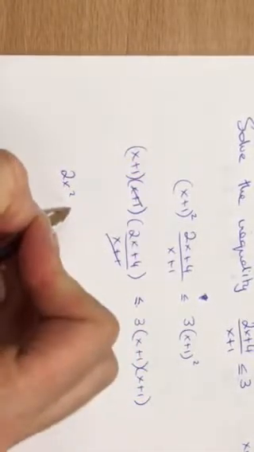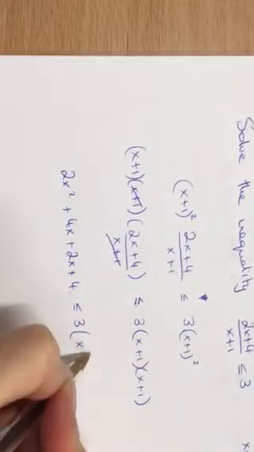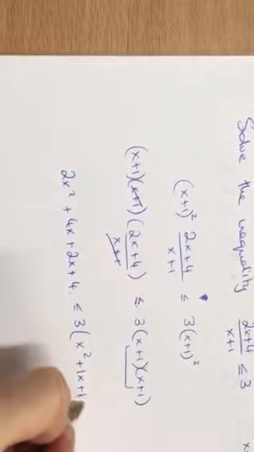So what is x plus 1 squared? It's x plus 1 by x plus 1. And I'm multiplying that by 2x plus 4 all over x plus 1. And over here, 3 times x plus 1 by x plus 1. And this is great because now I can get rid of my fractions. Multiplying out the left, I end up with 2x squared plus 4x plus 2x plus 4 less than or equal to 3 times x squared plus 1x plus 1x plus 1.